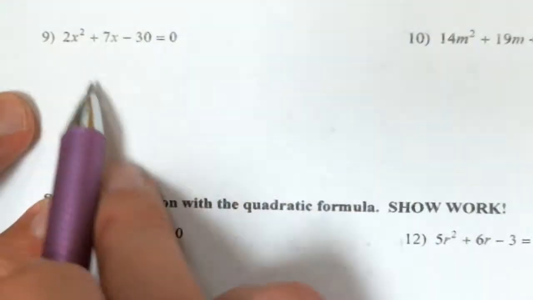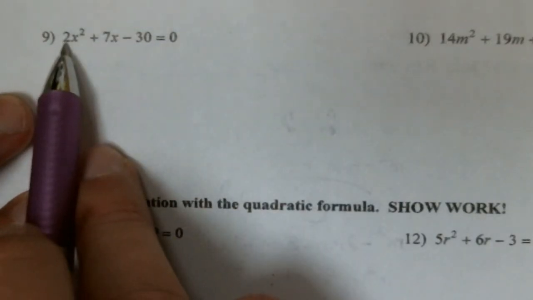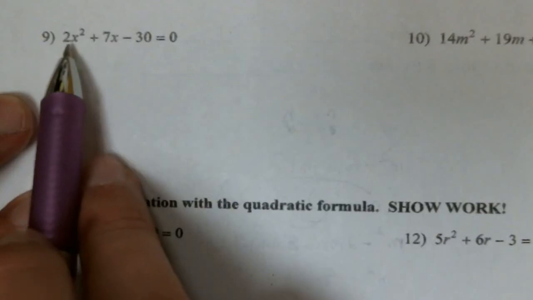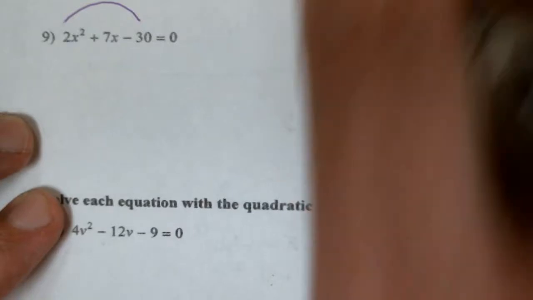Number 9. Okay, we're in standard form. That's good. That's not 1. It's not a perfect square trinomial because 2 is not a perfect square. I can't pull out a GCF because 7 is not divisible by 2. So here, yes, I do need to do the rainbow thing. 2 times negative 30 gives me negative 60.